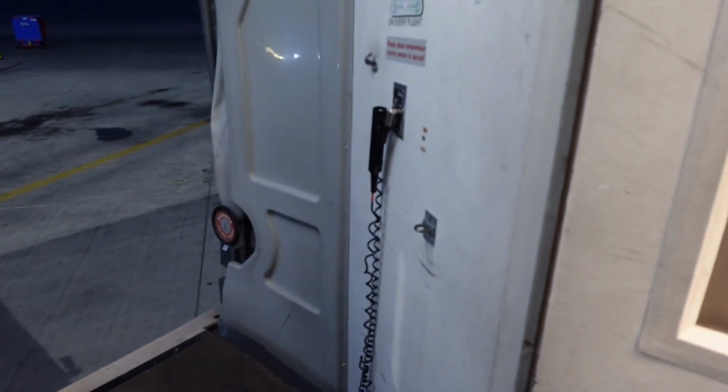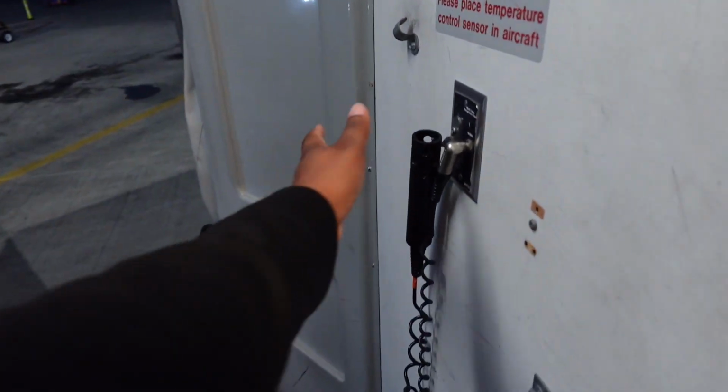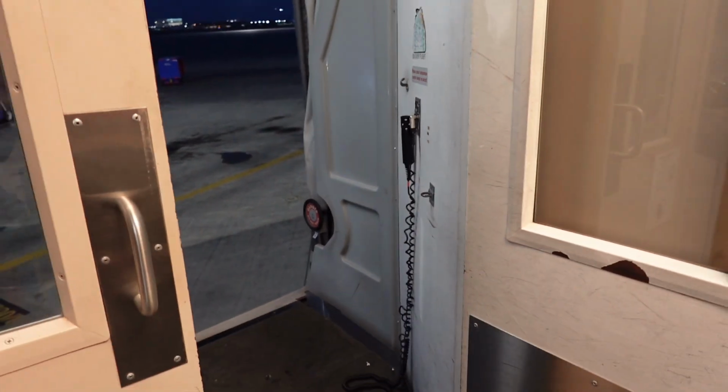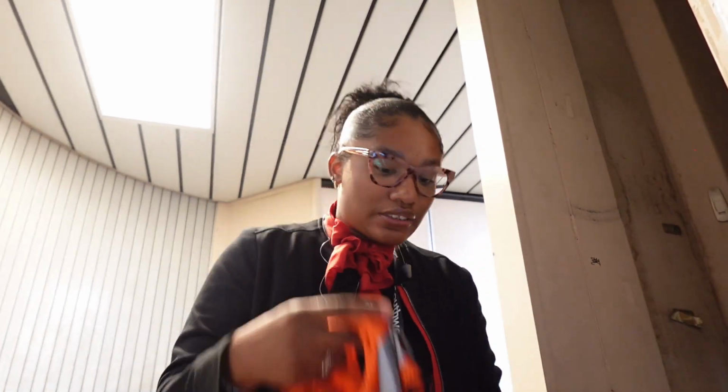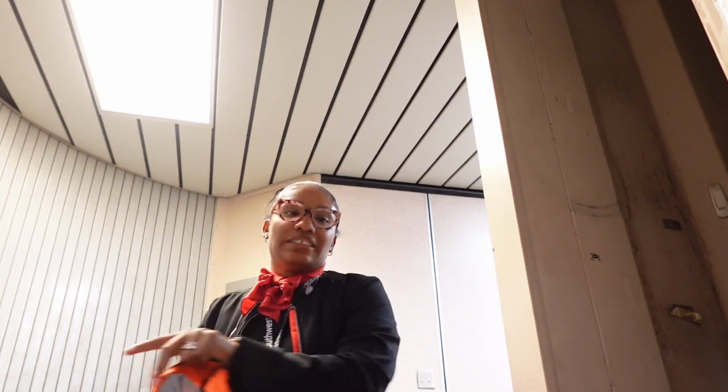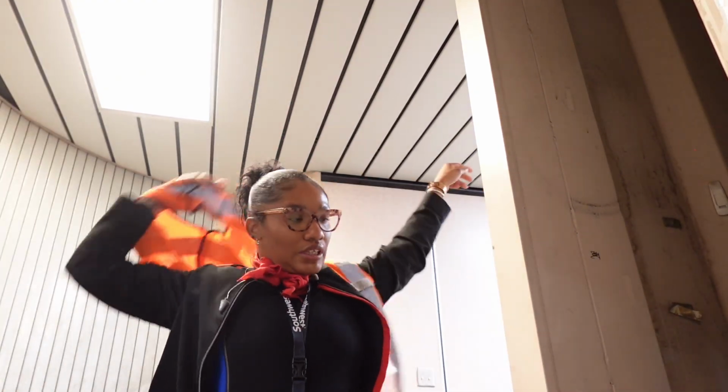All right, so just outside the door, there's a temperature probe. This goes on the inside of the aircraft. Every plane that's sitting here, it goes in, even on turns. Have you guys seen the agents wearing the brightly colored vests? Those are called high visibility vests or high vis vests. There's one at every gate for the operations agent. It typically stays down by the jet bridge doors.